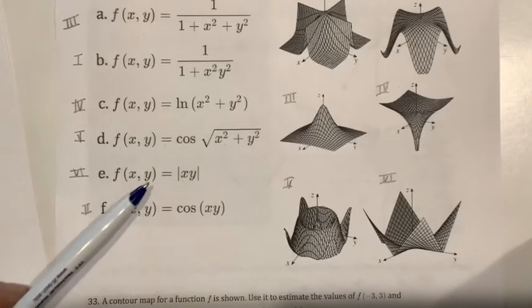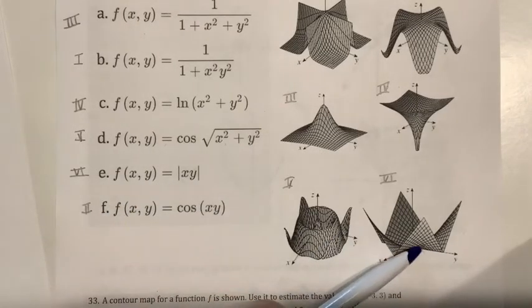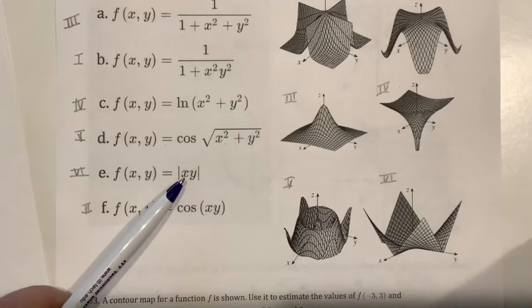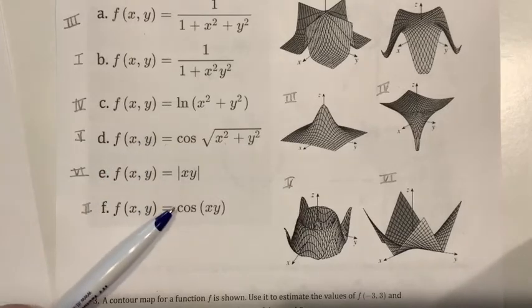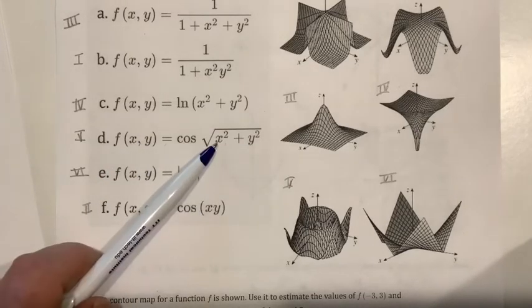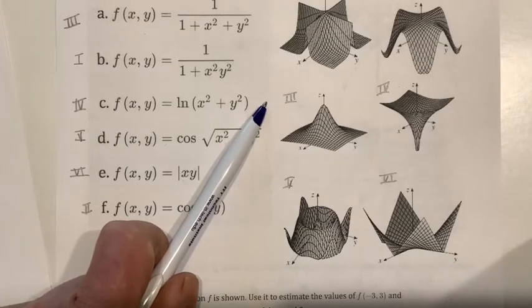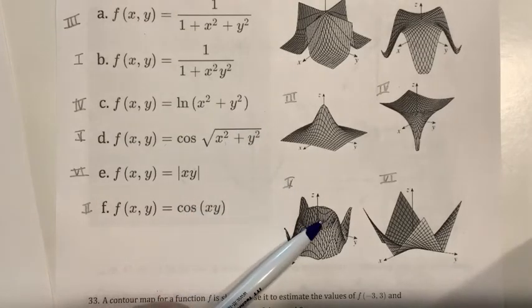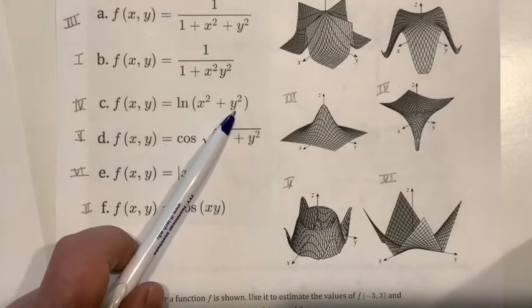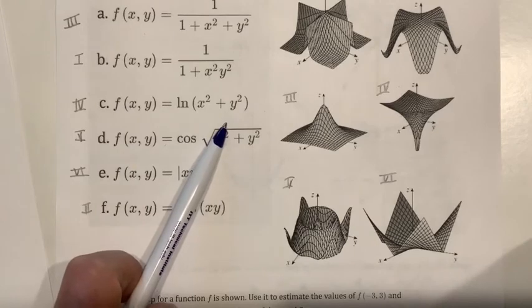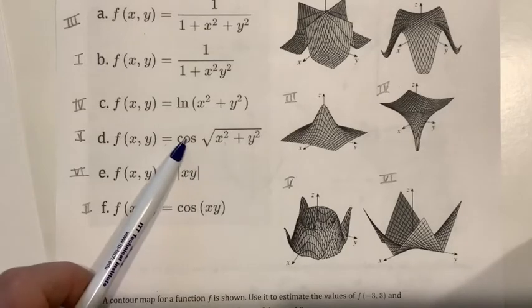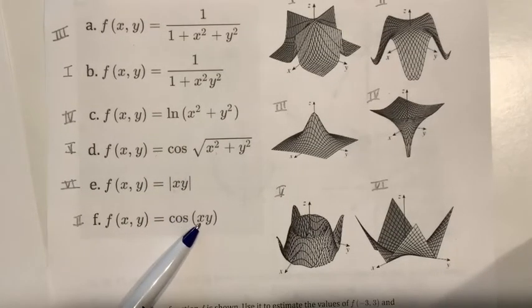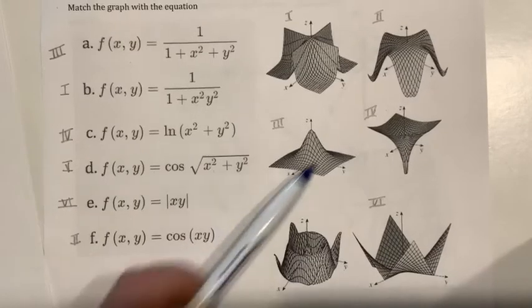As x and y are getting closer and closer to 0, this goes down to negative infinity. These two are very similar. Let's do this one first. You can see along the x or y axis, it's going to equal 0. These two look similar, except if y equals 0, you basically have cosine absolute value of x. If you look along the x-axis, you are getting a cosine function. And if x is 0, you're getting cosine absolute value of y, a cosine function there also. Whereas here, whenever x or y are 0, this equals 1. So that's why this is number 2.